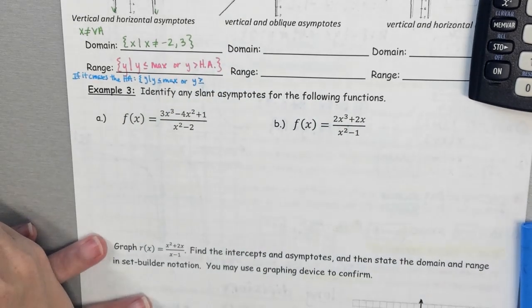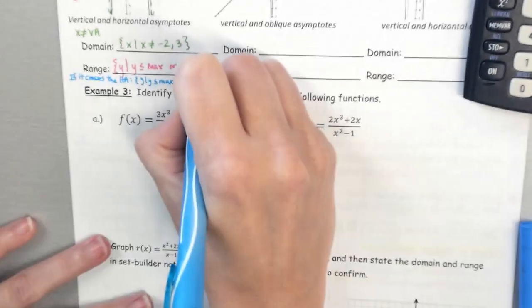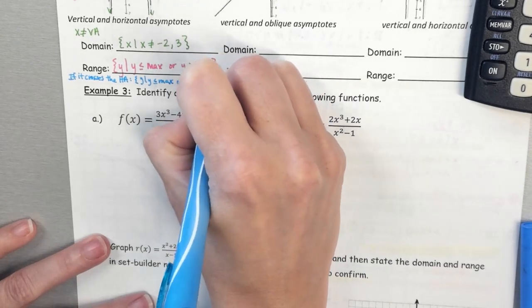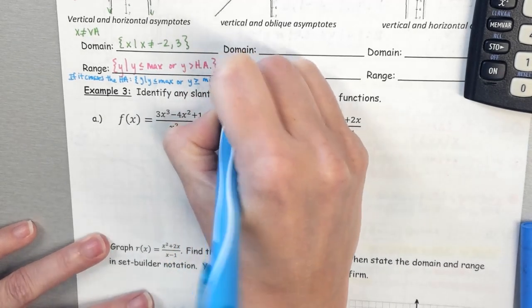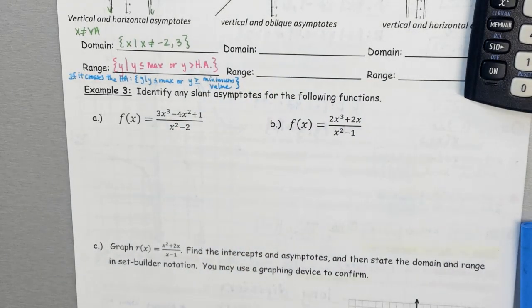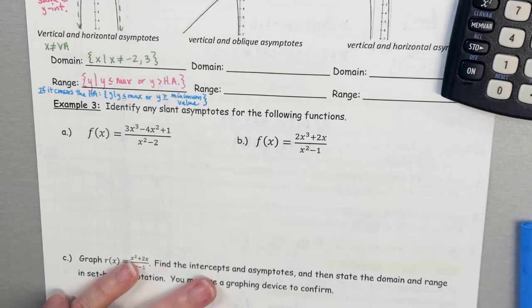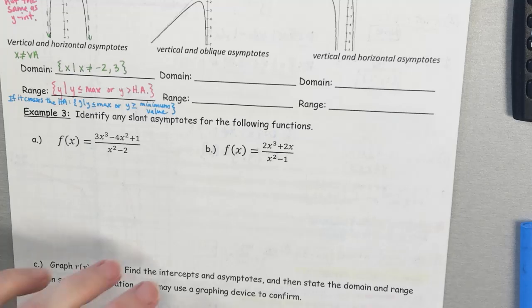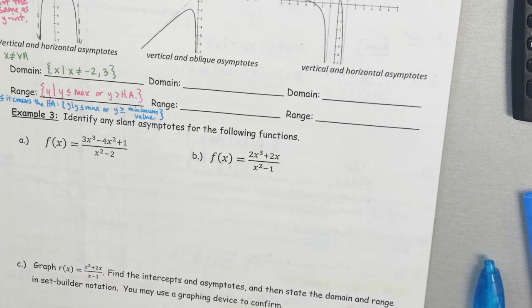Or you would have to do y is greater than or equal to the lowest point or the minimum value. So you would have to find your minimum on your graphing calculator. And then once you find your minimum, you will put y is greater than or equal to that value. It'll only be not equal to if you have the horizontal asymptote.